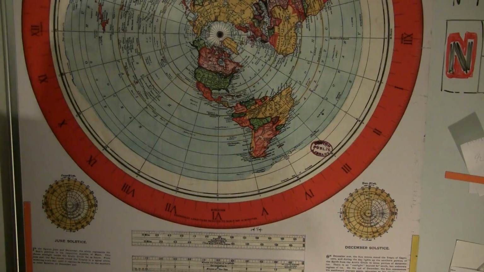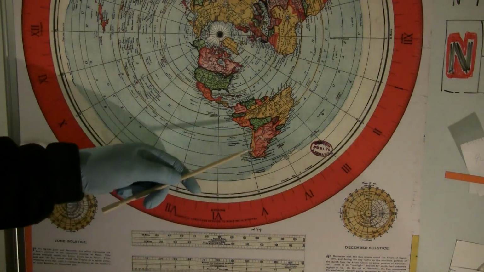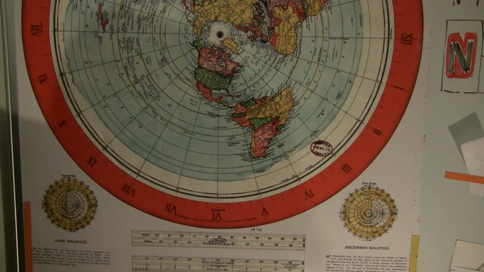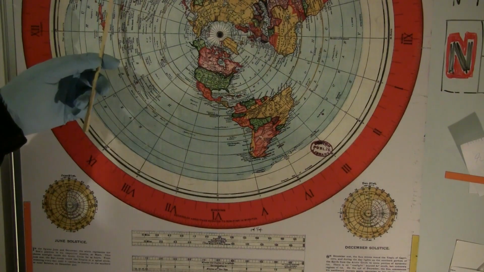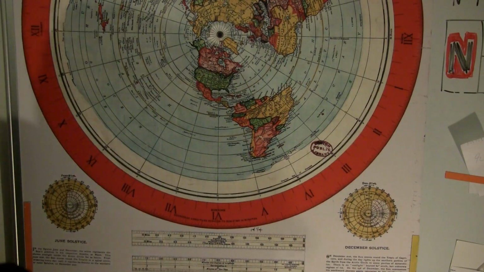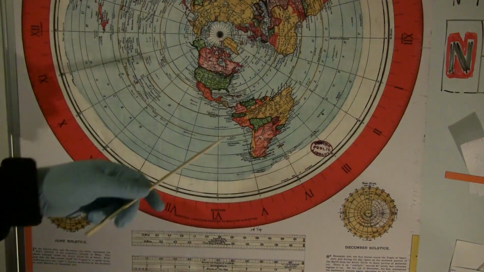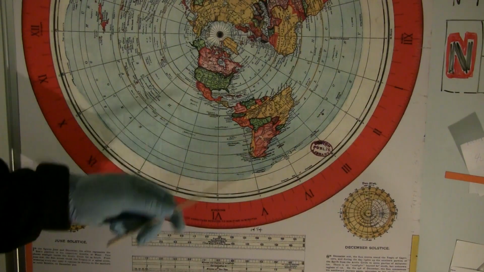So let's find out the coordinates for Santiago. We don't really need it to measure the distance from Santiago to Sydney, but for the purpose of our demonstration, let's just measure the coordinates.